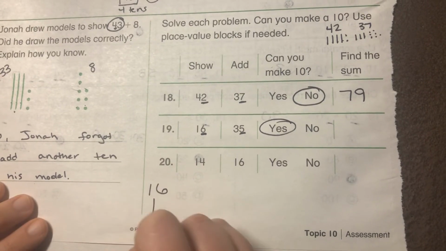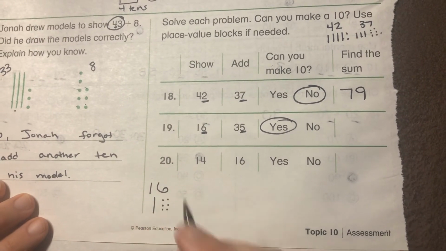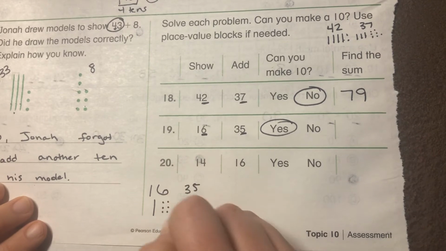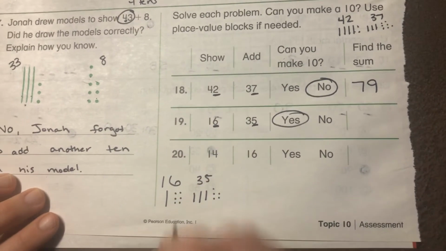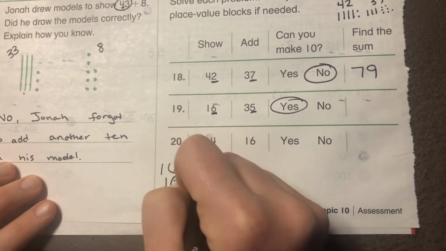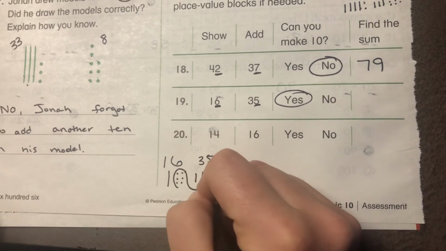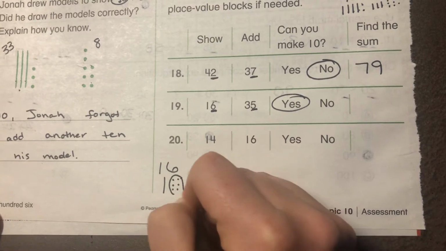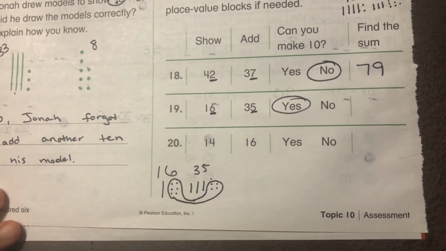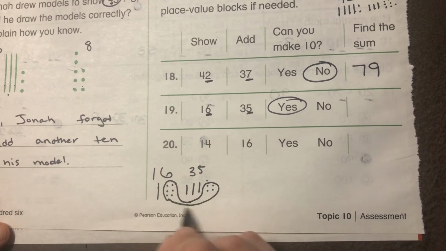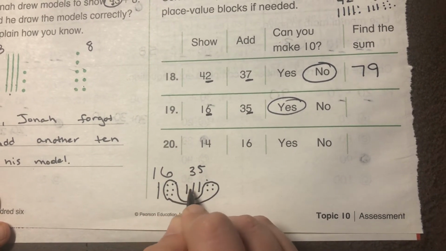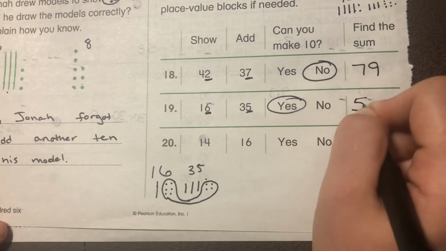We have 16. 1, 2, 3, 4, 5, 6. 35. We have 1, 2, 3, 1, 2, 3, 4, 5. So we're going to take the 1, so we have 6, 7, 8, 9, 10. So now we have 10, 20, because this is now a 10. 10, 20, 30, 40, 50, 51.